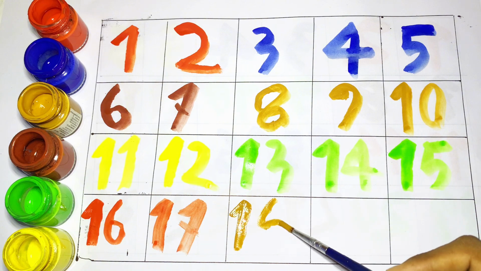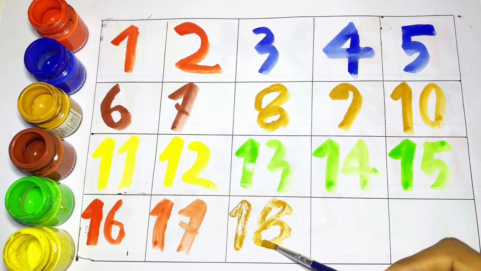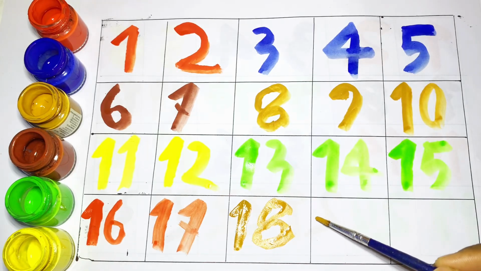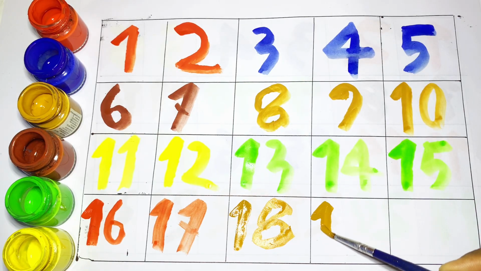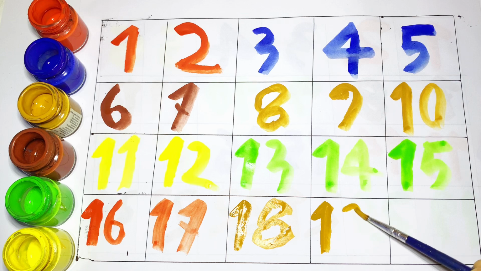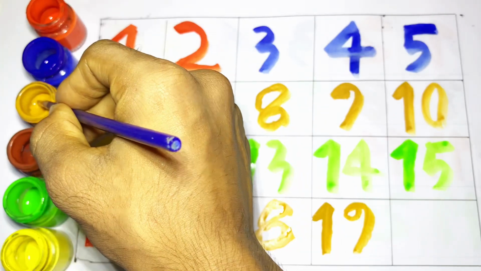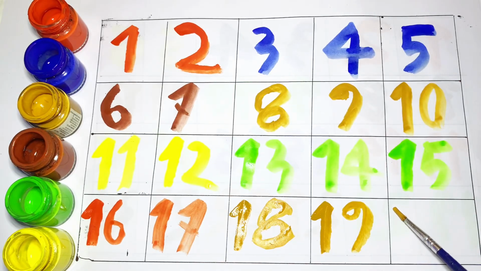The number 19. Kids, again use yellow ochre color and draw 20. The number 20. Kids, again use yellow ochre color. Lastly, draw 20.